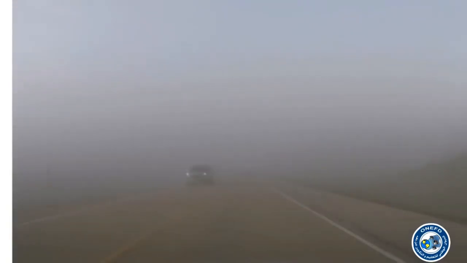What's the weather like in this picture? It is unclear. The driver can't see well. So the weather, there is fog. When there is fog, we must drive our cars carefully. So fog is a noun.